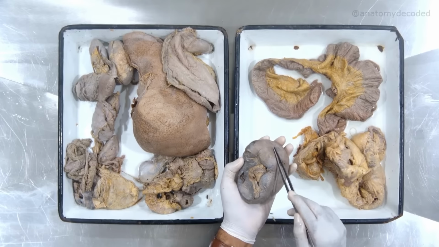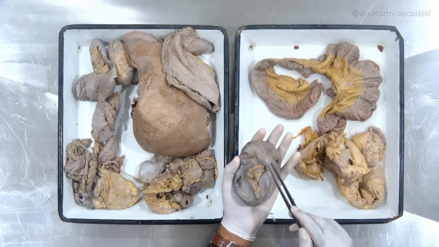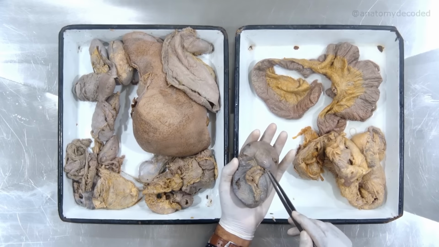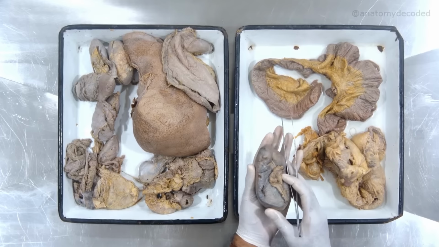Then on this region, the splenic flexure of the colon is related, and in the hilum of the spleen, the tail of the pancreas is related. Okay, so multiple relations you should know.